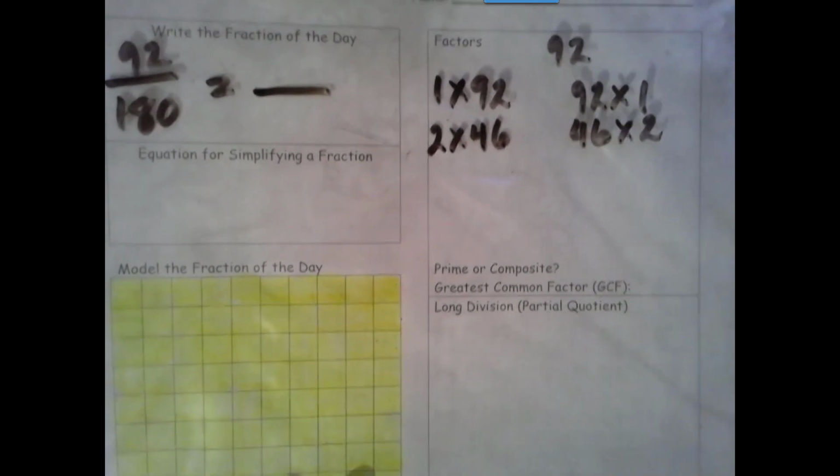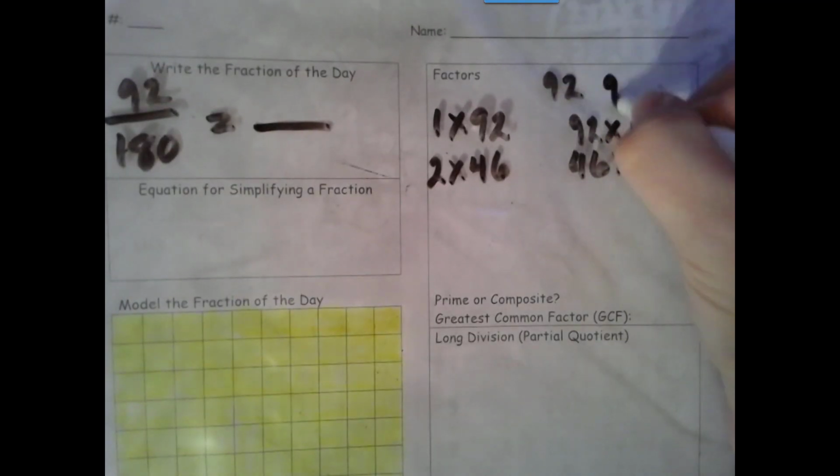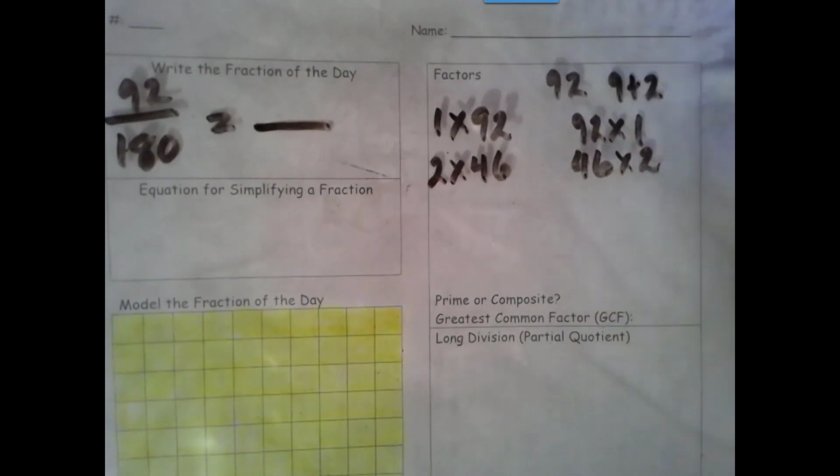Okay, next we're going to try 3. The rule for 3 is that we add the digits together. 9 plus 2 is 11. 11 is not a multiple of 3, so 3 is not a factor.